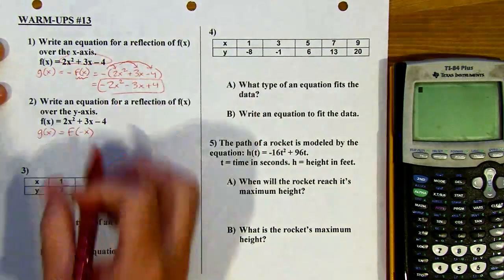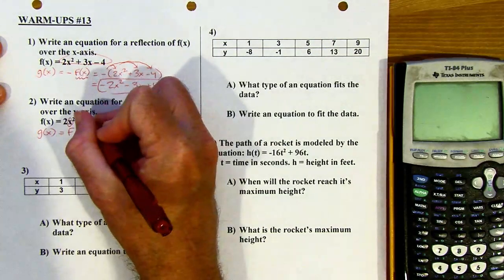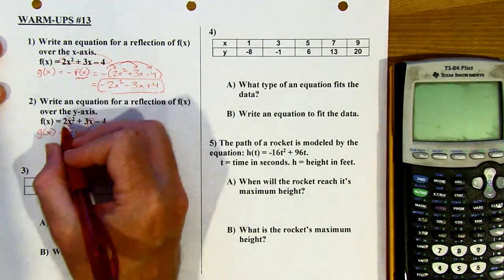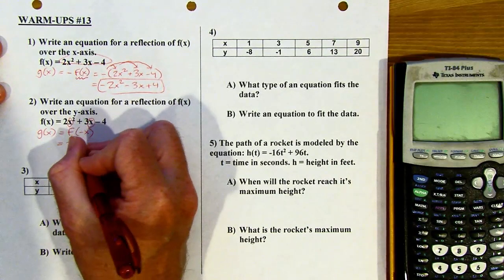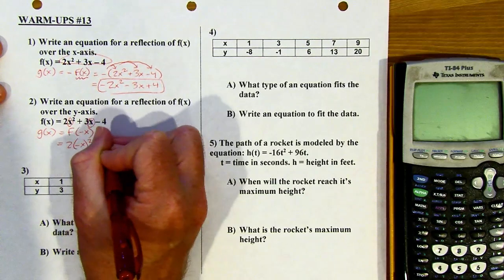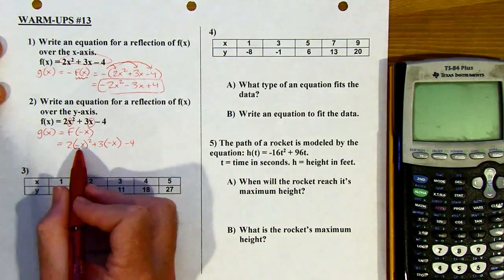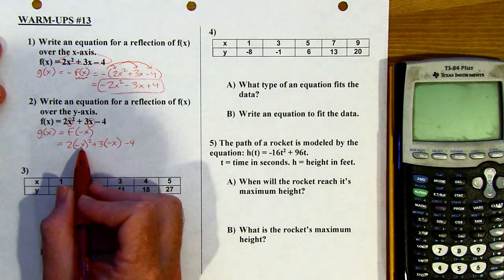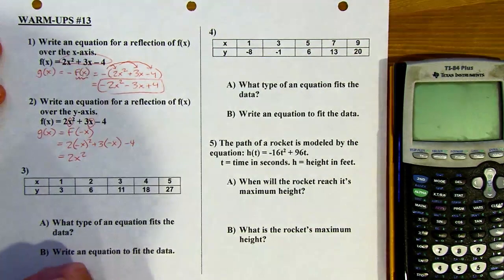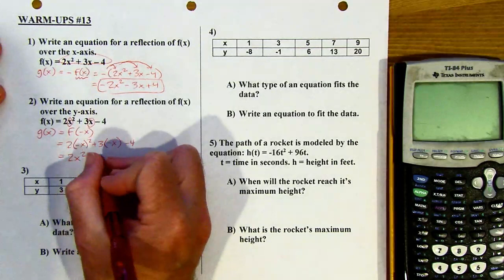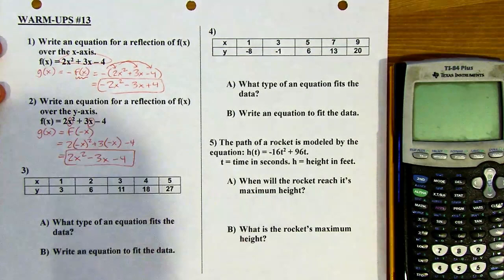All right, and then when we're changing the input, we're just changing the x's to negative x's. So let's substitute negative x in both of those positions. Okay, now negative x times negative x would be positive x squared. So this is actually going to simplify to 2x squared, right? And then this would simplify to negative 3x minus 4. And there we go. Okay.